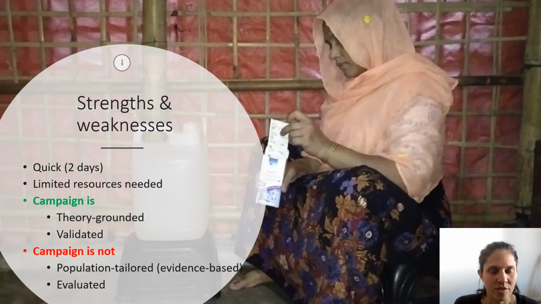This prototype would not need much preparation, so it would be very quick and would not need much resources. The campaign would still be theory grounded, because the activities are based on psychological theory, and every activity is already validated. What the campaign would not offer is that it's population tailored, so based on evidence or data collected within the target population, and it would not be evaluated.